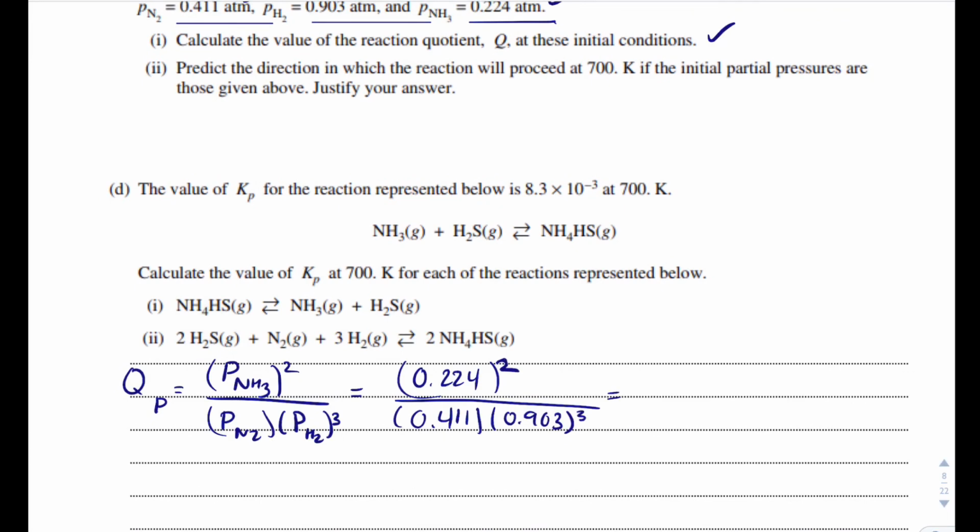A lot of people would struggle to get this in their calculator, so make sure you get the right answer. You've got to make sure you have your denominator with both things in there. What I typically do is I take 0.411 times 0.903 cubed, and then I take 0.224 squared divided by that answer that I just got from my denominator.